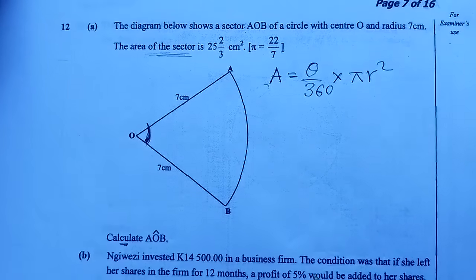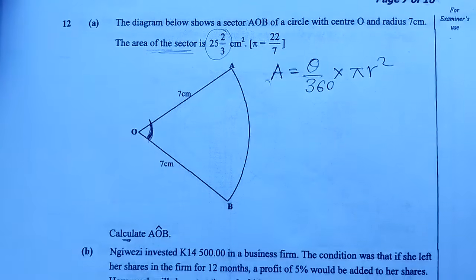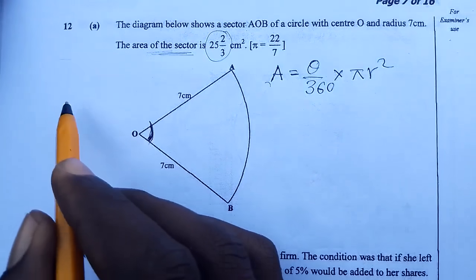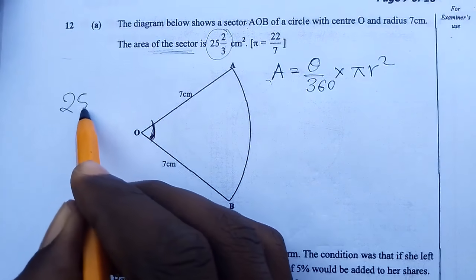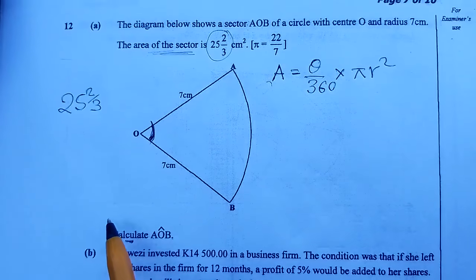So now, this is what I'm given: 25 and 2 over 3. It can confuse me a bit.